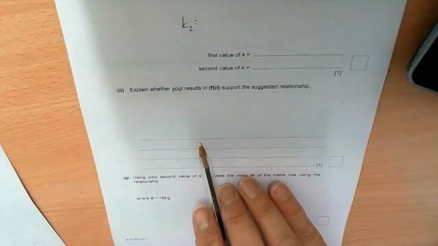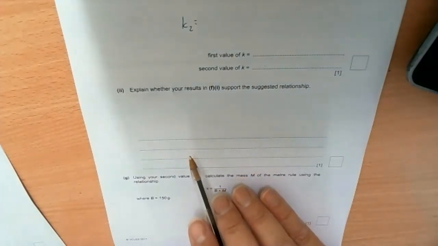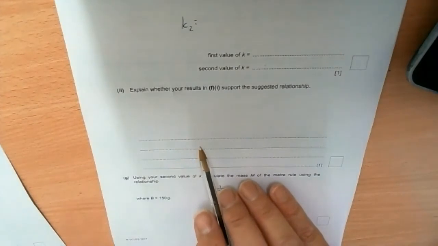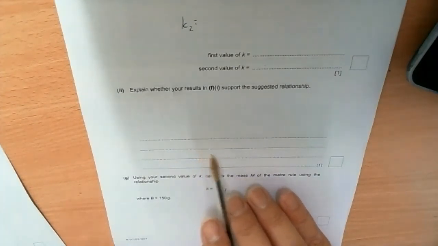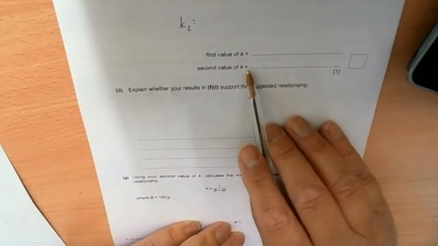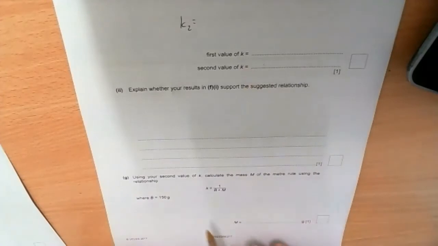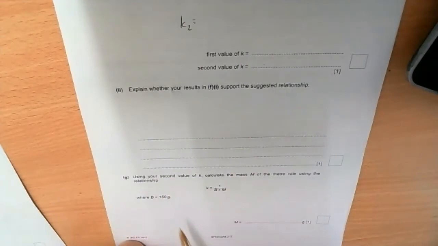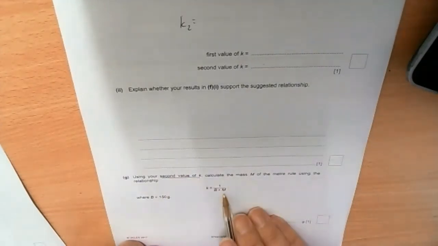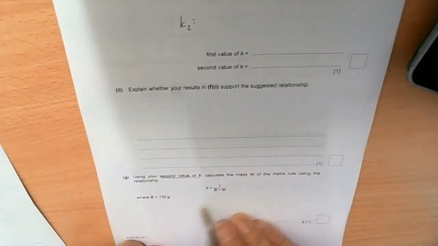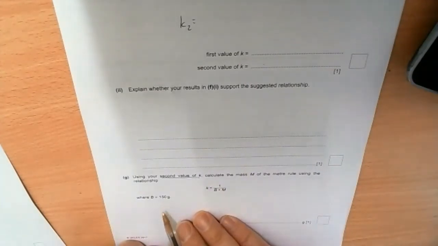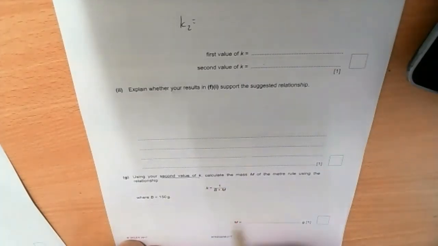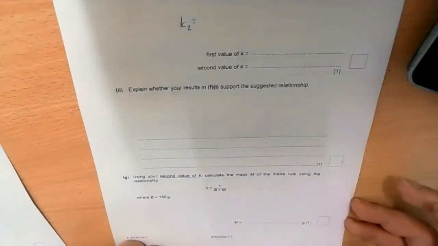So when we say similar, well, we know our percentage uncertainty is probably going to be round about a few percent. So if these two values are within a few percent of each other, or maybe within about 5 or 10%, then it could support the relationship. You then use your relationship to calculate m, the mass of the meter rule. That's the second value of k to get what m is. So you just rearrange it to make m the subject. Here, b is 150 grams. So you just work out the mass of the ruler in grams. It's just a rearrangement of that formula.